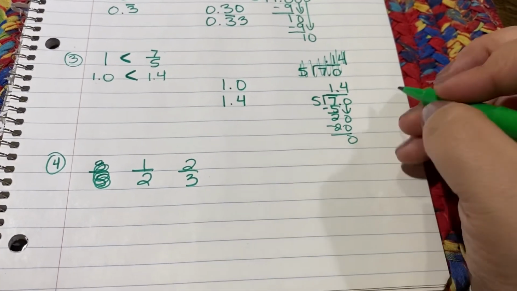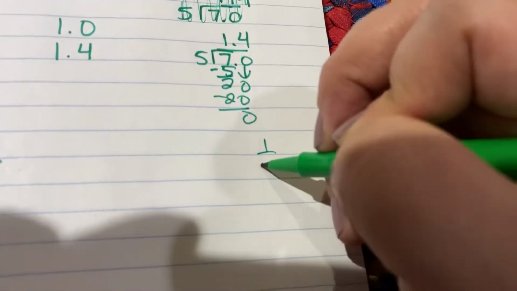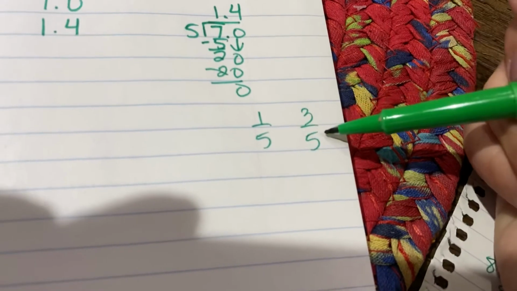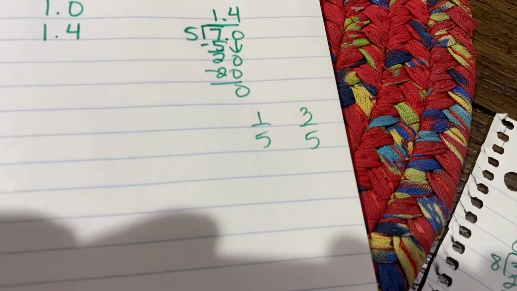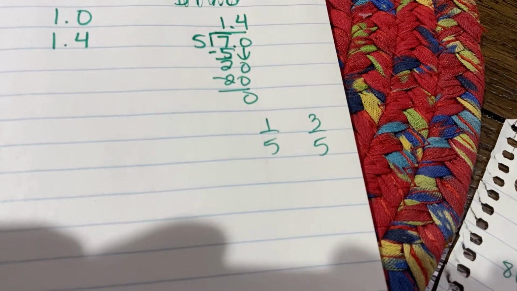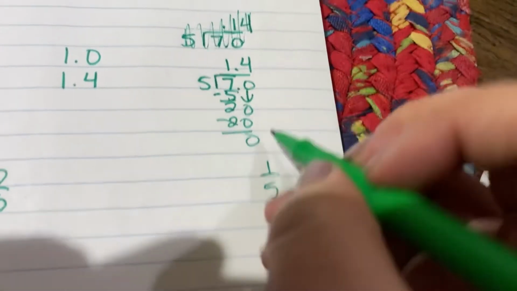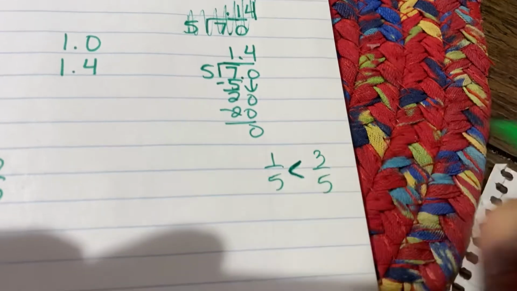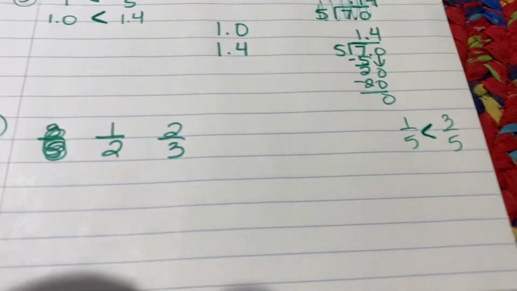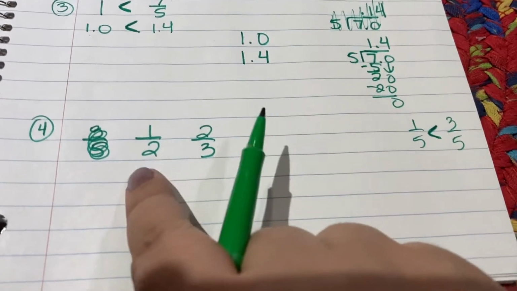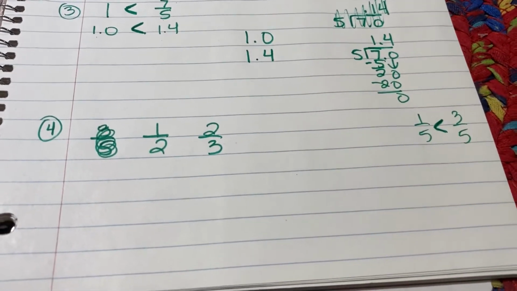What I mean by that is, for example, if I had 1/5 and 3/5, I could easily compare those two fractions because the denominator is the same. 3/5 is clearly bigger than 1/5. When the denominators are the same, you can do that. So you could just clearly say 1/5 is less than 3/5. But over here, my denominators were 2 and 3. So those are different, so I cannot compare them quite as easily.